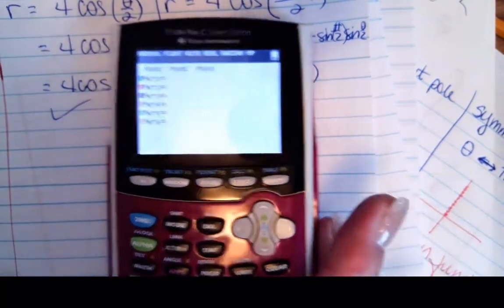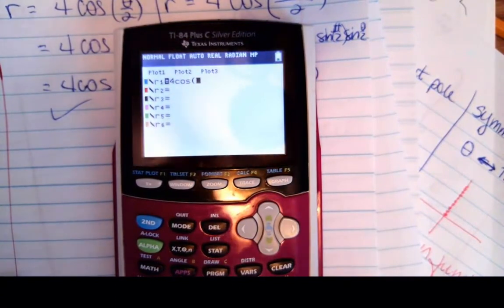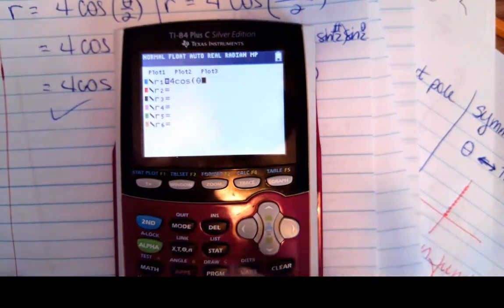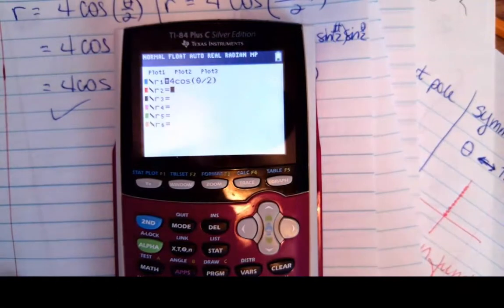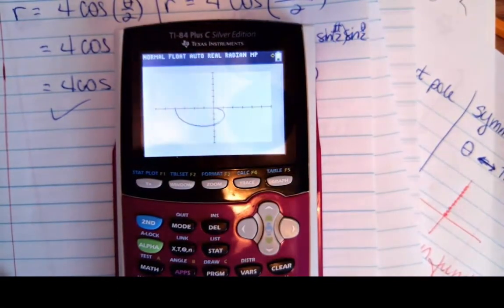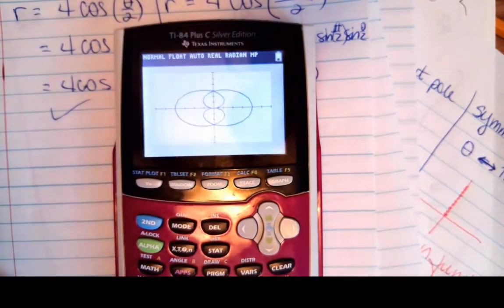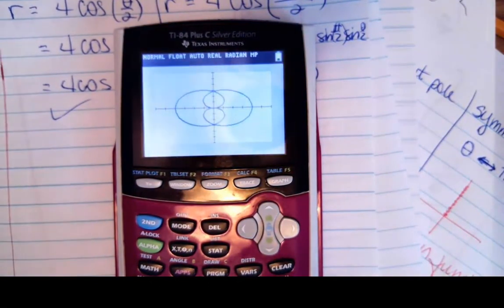So when I graph it, I have 4 cosine of theta over 2. And when I graph it, I get, ooh, that's pretty. I get a bunch of stuff, okay? So that's what I get when I graph that.